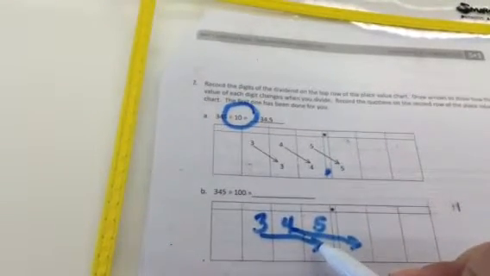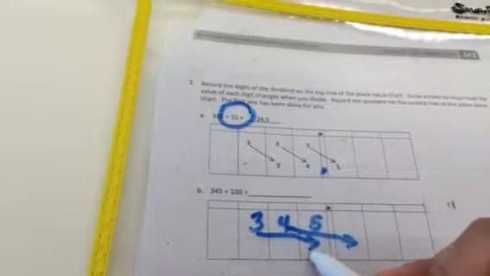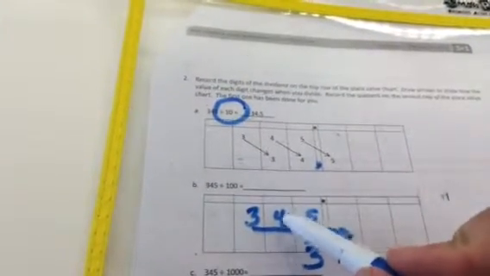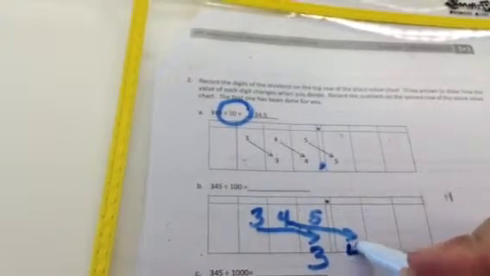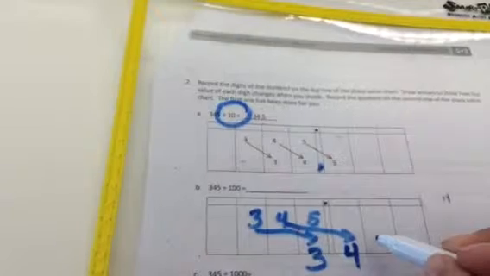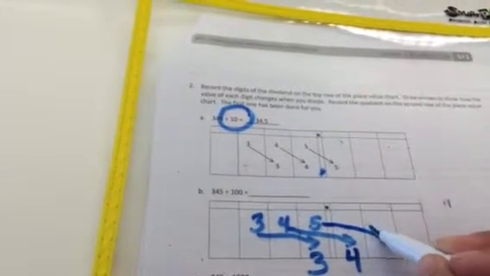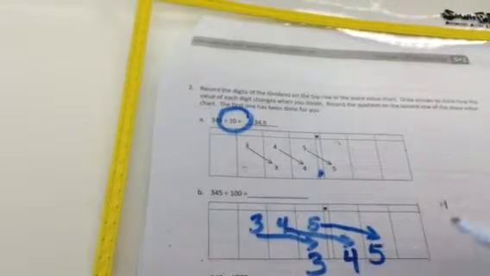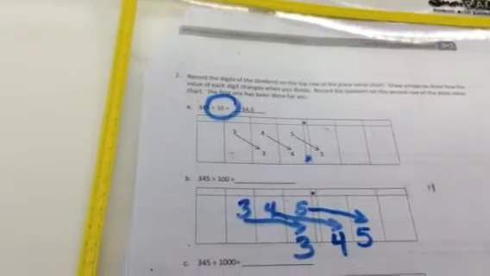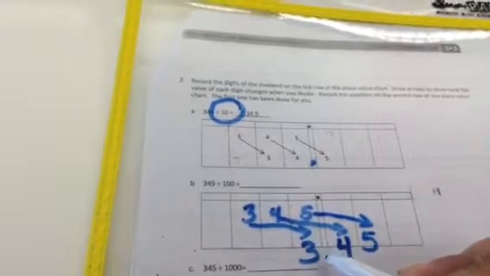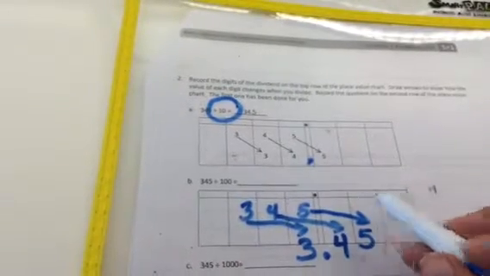The 3 is going to move over from the hundreds place to the ones place. The 4 is going to move from the tens place over to the tenths place. And the 5 was in the ones place. Now it's going to move over 2 spots on the place value chart, and it is going to go into the hundredths place. We would read that number, of course, as 3 and 45 hundredths.